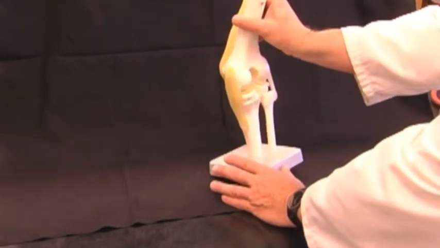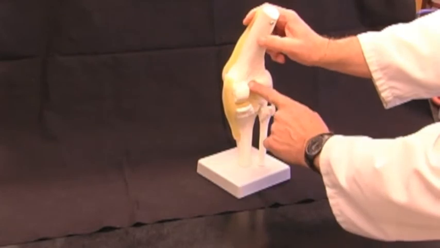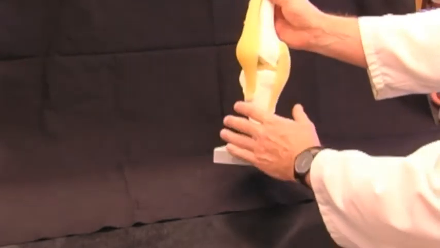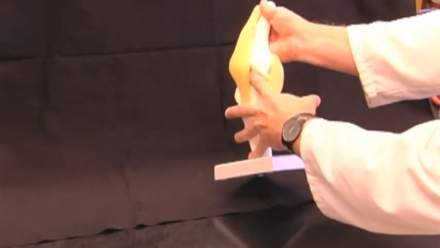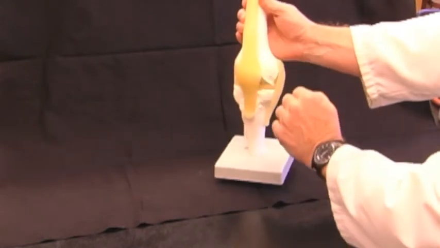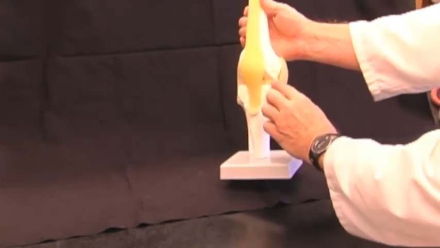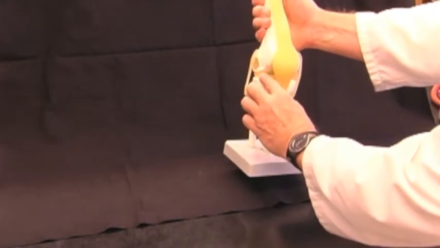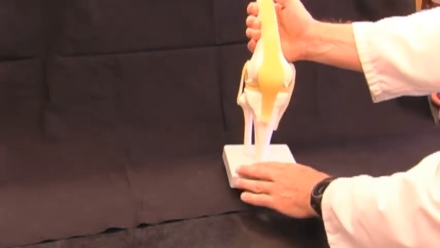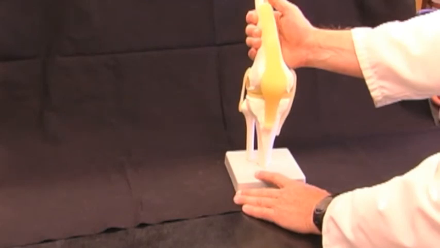And then we have two cruciate ligaments, the posterior cruciate ligament in the back. It's hard to see in this, but the anterior cruciate in the front, again those crisscross. And then we also have meniscus cartilage, the medial meniscus and lateral meniscus cartilage that help pad that knee joint.